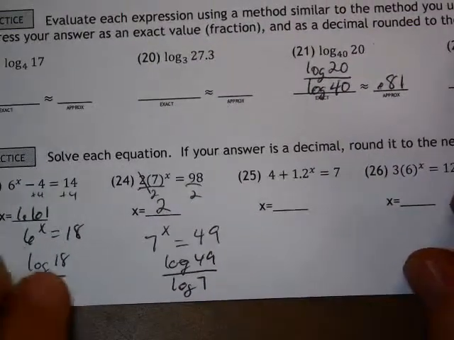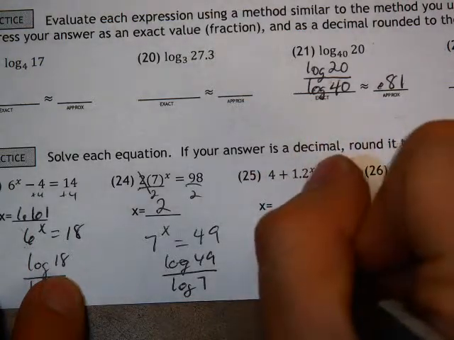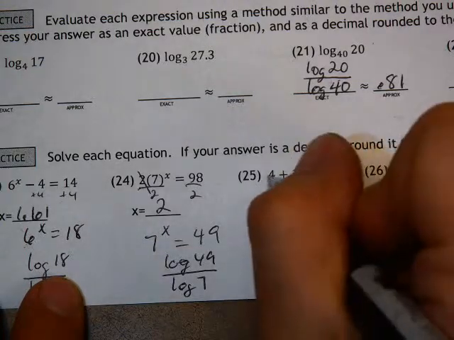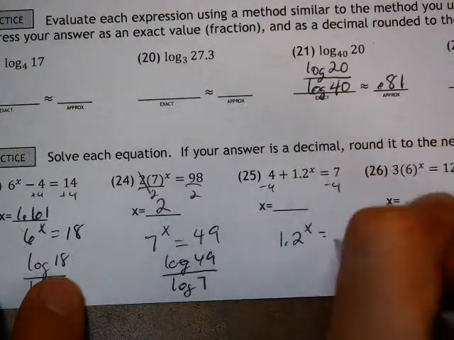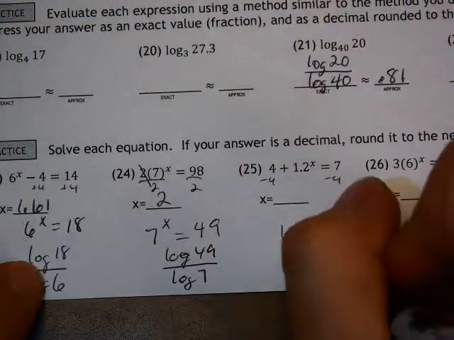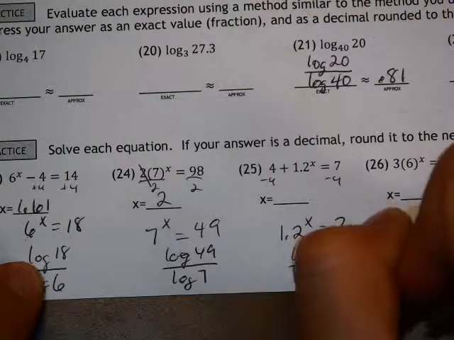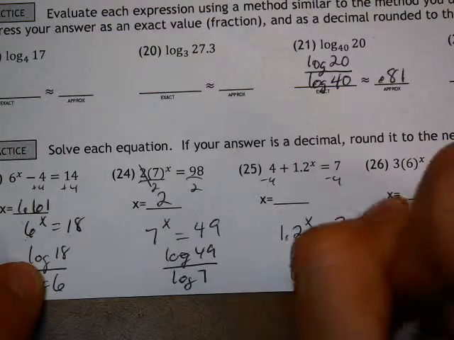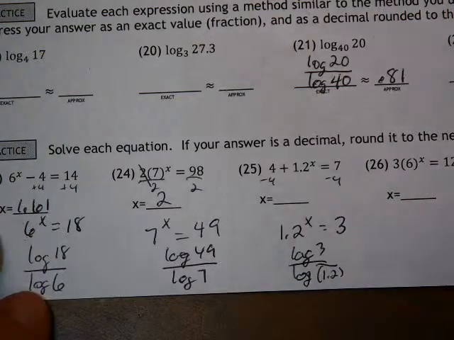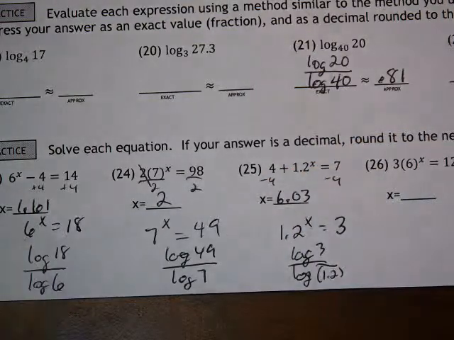Now in number 25, 1.2 to the x, that's the one I want by itself. I've got to move this 4 over, so I'm going to take this positive 4 and subtract it from both sides. That gives me 3 on this side. So now if I'm going to use the logs, it's going to be log of 3 divided by log of that base 1.2. And when I plug that in, it should round to 6.03 for number 25.